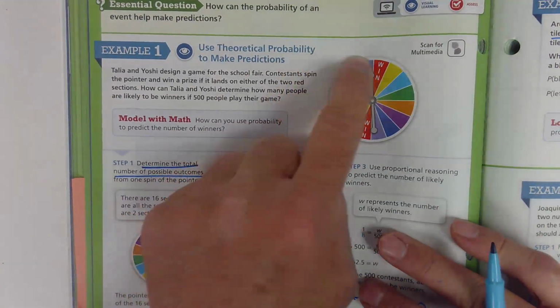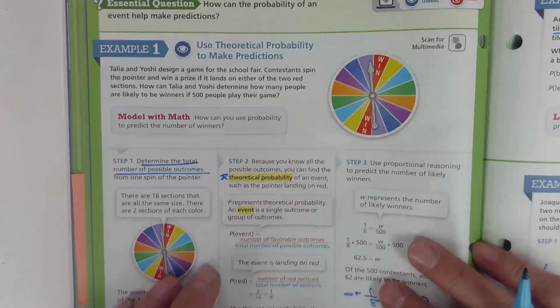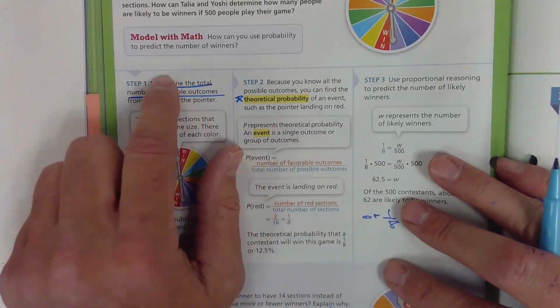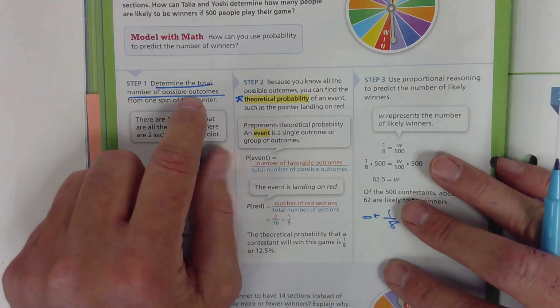Well, first off, you got to count how many possibilities there are in total. And that's what they did right there. It says determine the number of possible outcomes.